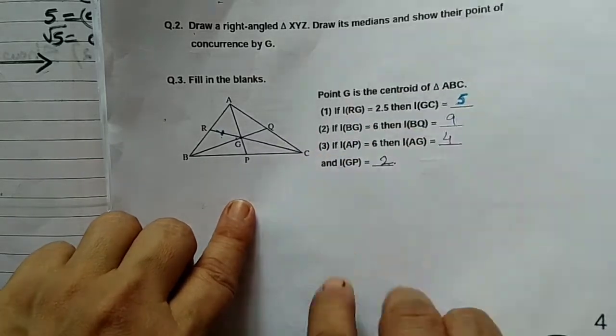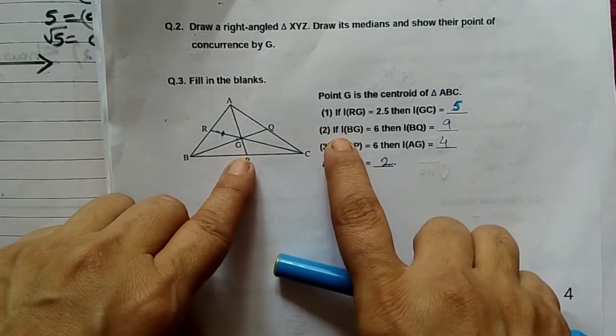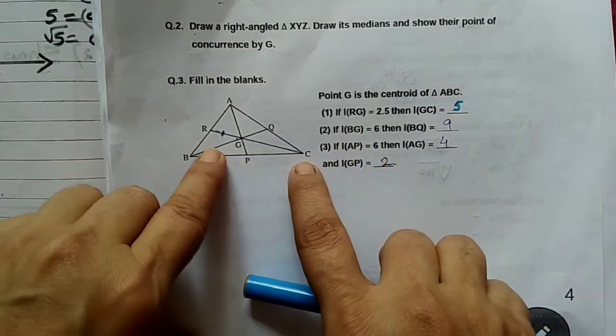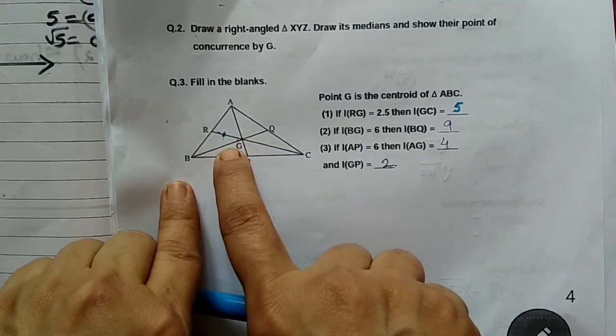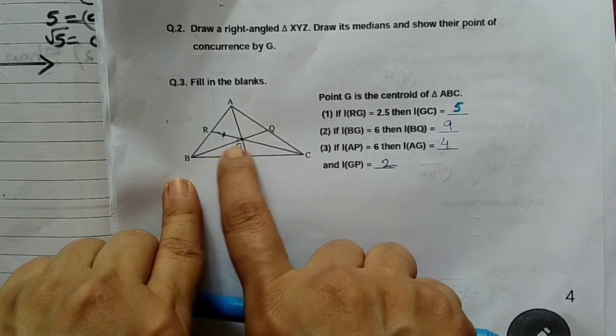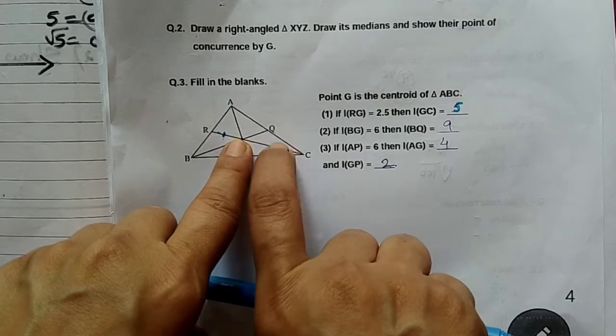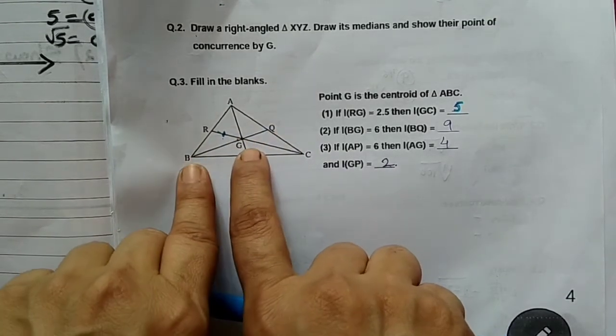So you have to write this again. Okay. Then if BG is 6. Now BG, what is BG? This part is BG. This is the bigger part. Which is the bigger part, you have to see first. This is the bigger part, this is the smaller part. CQ is small and BG is big.